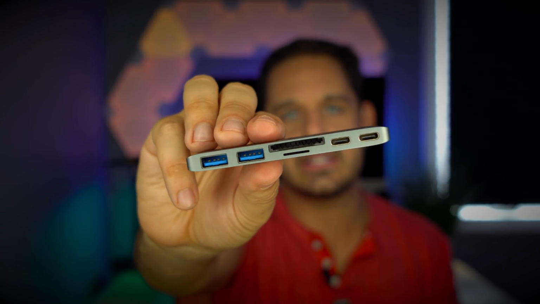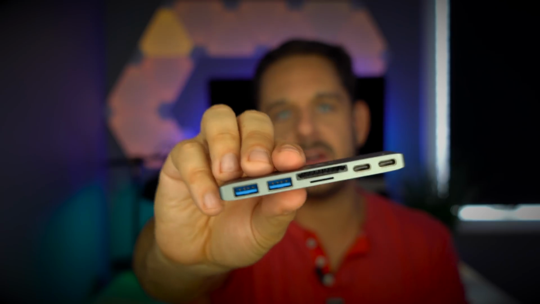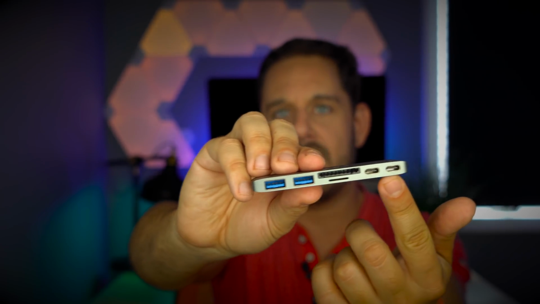USB 3.0, SD, micro SD, and then on the other side we have two USB-C ports. So I could be, for example, charging my Mac and also have an additional port beyond that. These things are also very inexpensive. Links to everything down below.